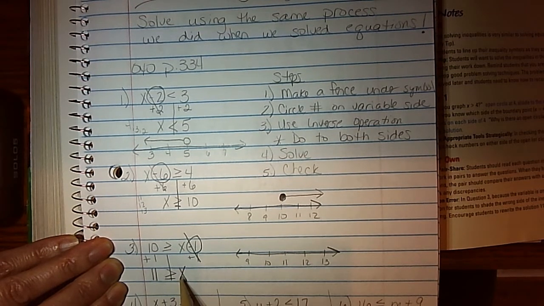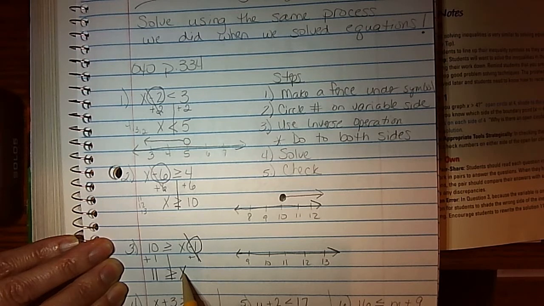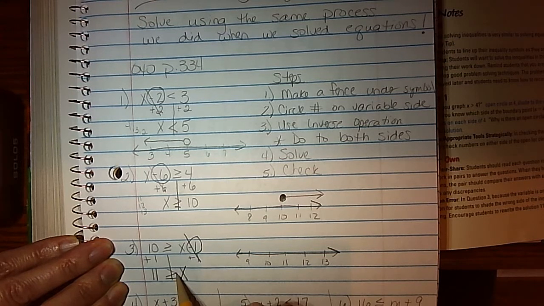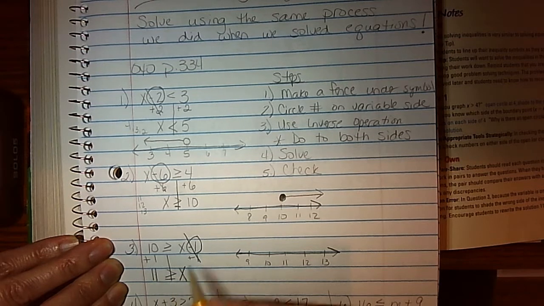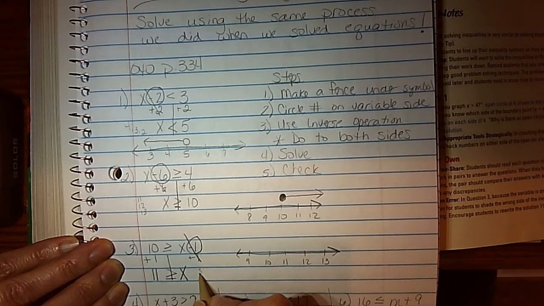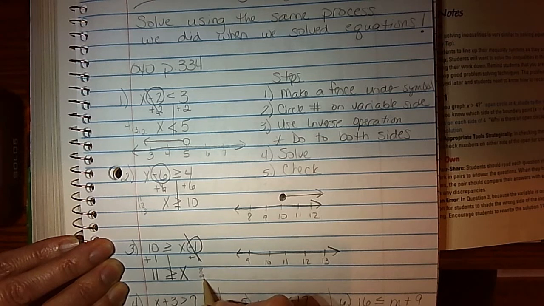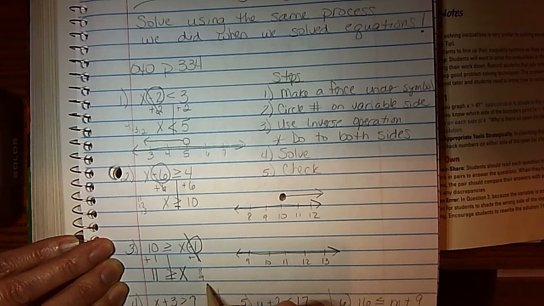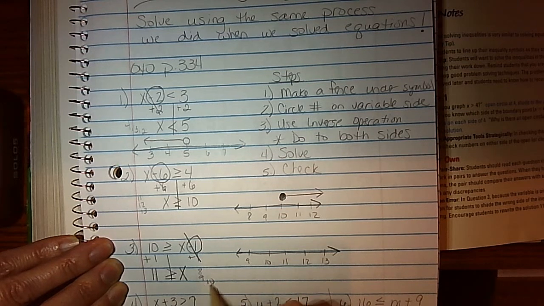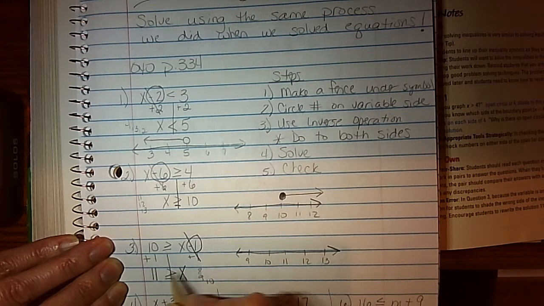So now my x is over here, so I've got to still make this statement true. 11 is greater than or equal to. I'm just going to focus on the greater than. 11 is greater than what? Well, 11 is greater than an 8. 11 is greater than a 9. 11 is greater than a 10. So again, you might have picked some different answers, but those are the ones that came to my mind.